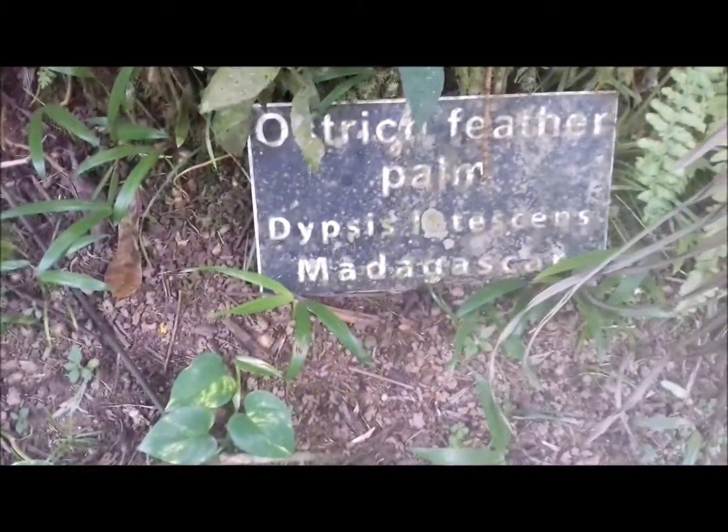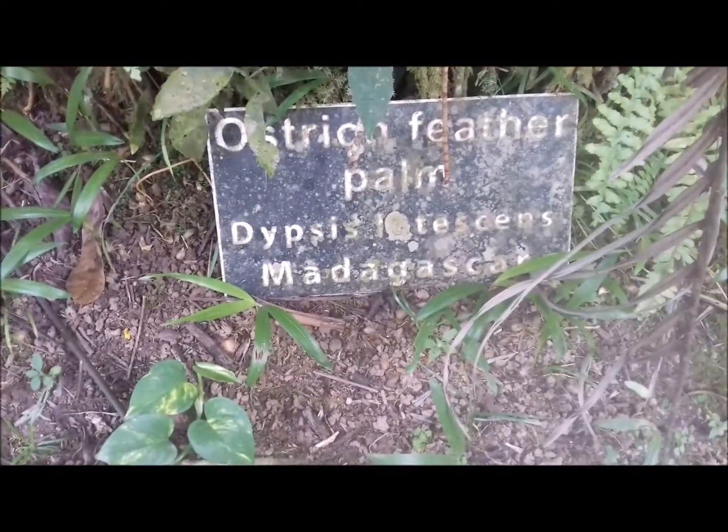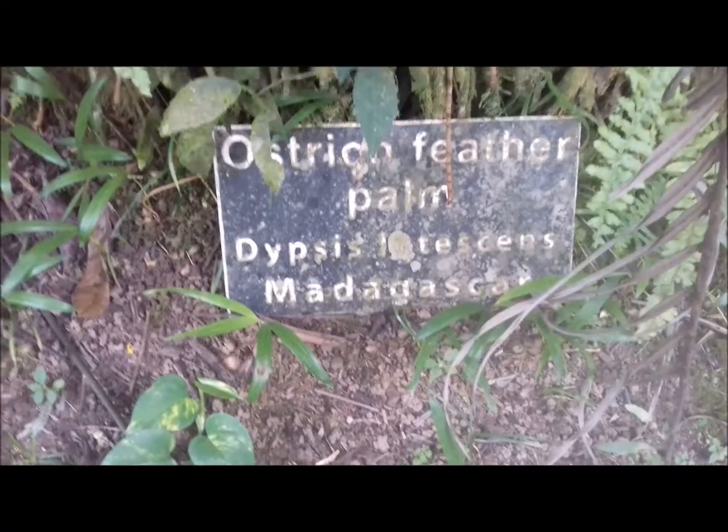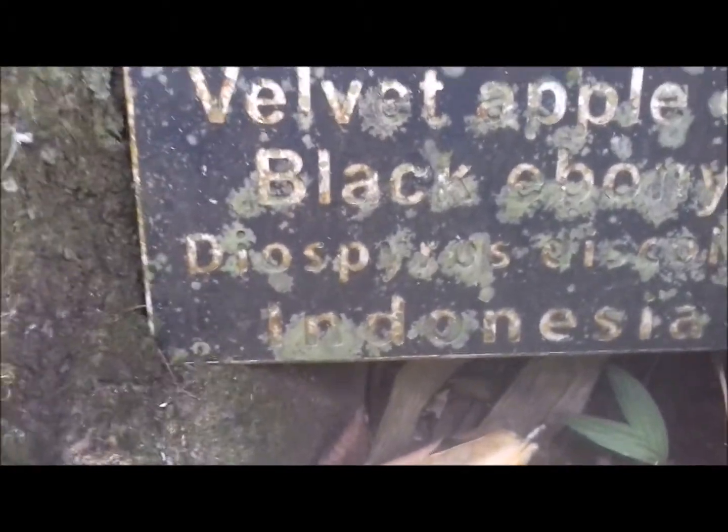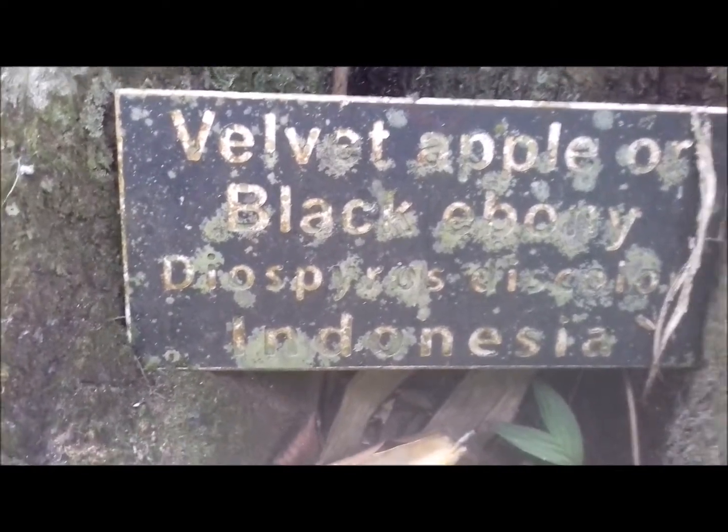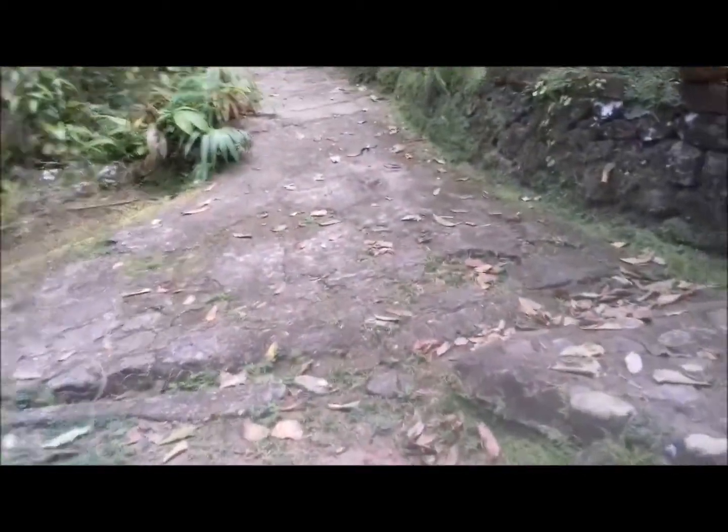We go to another stop. That was just an example. And another one, this palm tree here. Wonderful palm tree. It's called feather palm. Its origin is in Madagascar. There are several plants like this all over Castleton Gardens. So you have the river section where people bathe and frolic and all that. Indonesia, velvet apple or black ebony. These are some of the real cool attractions of the Castleton Gardens.